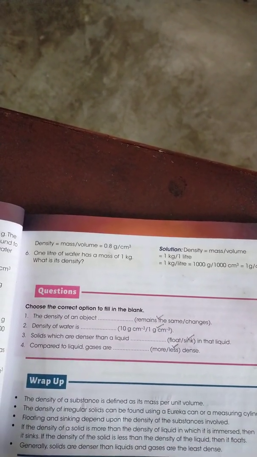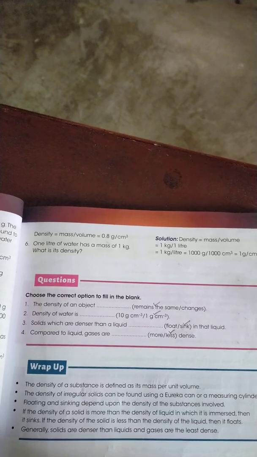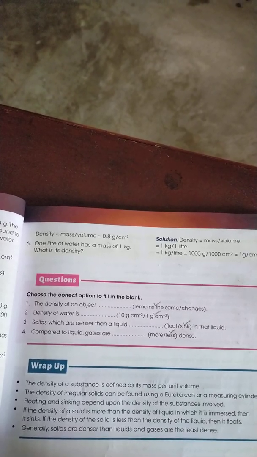The density of an object remains same. The density of water is 1 gram per centimeter cube. Solids which are denser than a liquid sink in that liquid. Compared to liquids, gases are less dense.